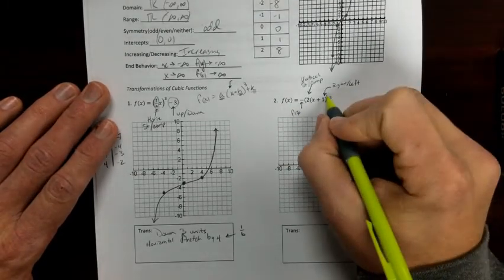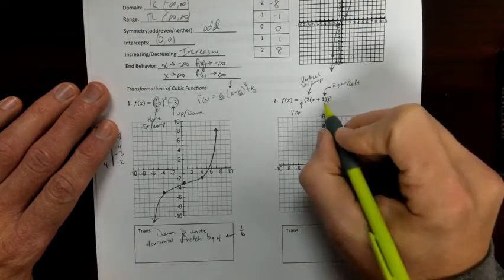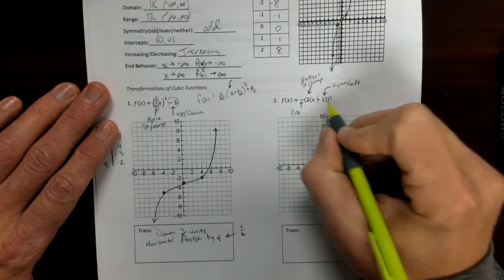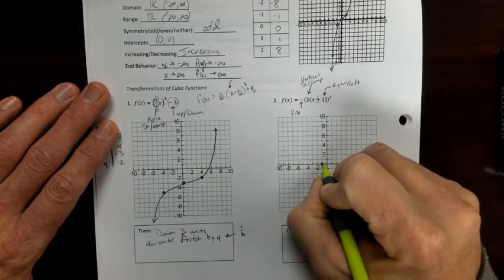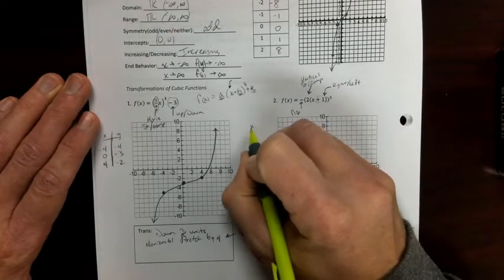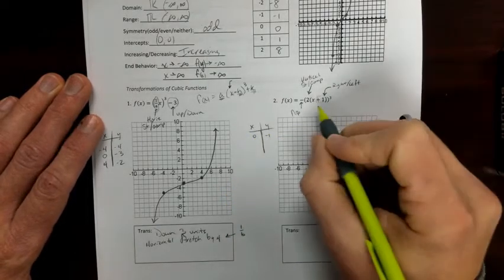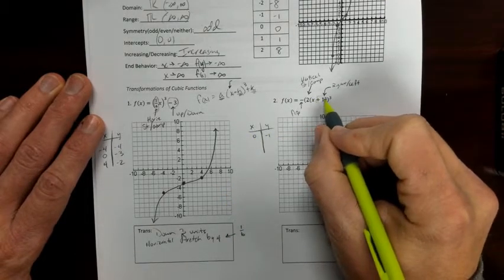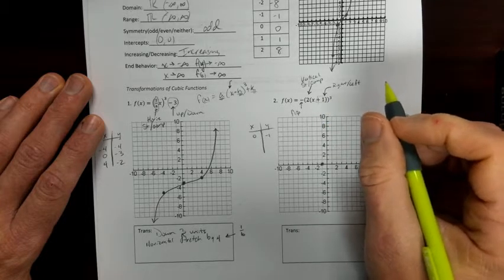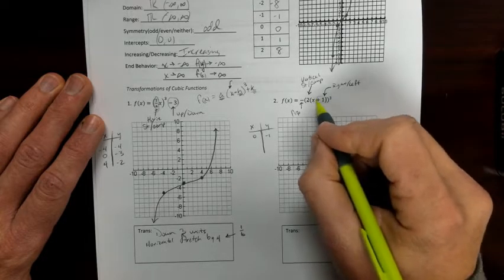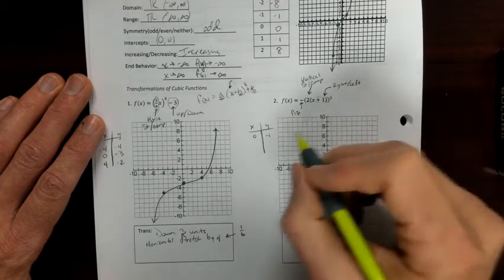So now we can look just from our inflection point at 0, 0. We know that we're going to move to the left because it's opposite, to the left 1 unit. So we know we should have a point at 0, negative 1. If I plug in 0, I get positive 1, 1 cubed is 1, times 2 is 2, negative 2.